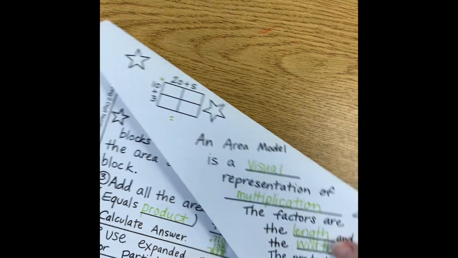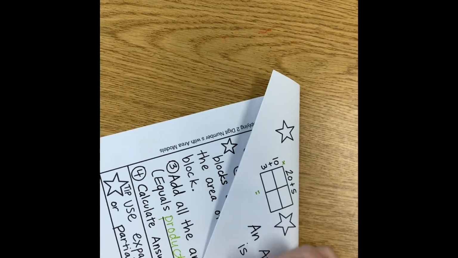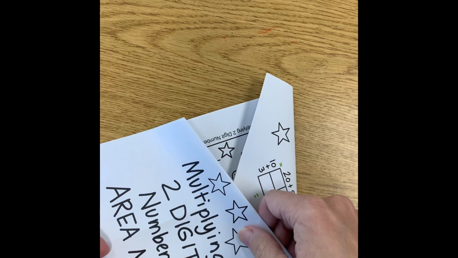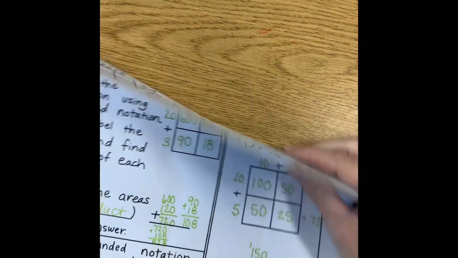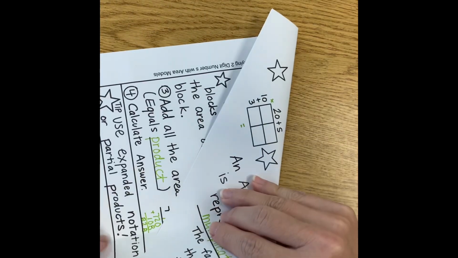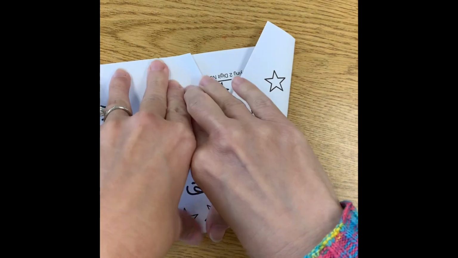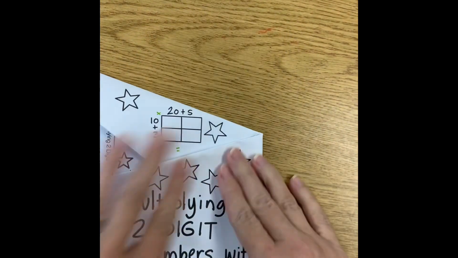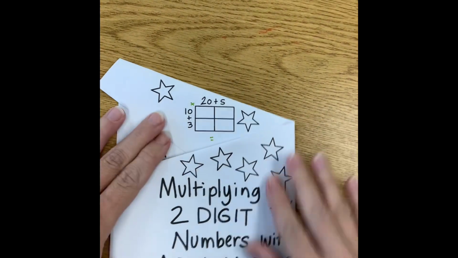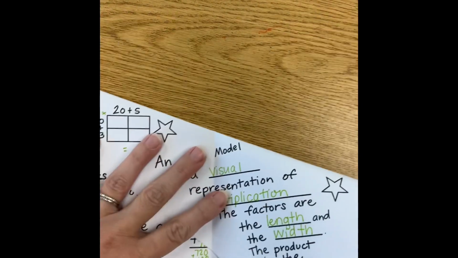Yes? Okay, so now you can see this other crease. Where we made that crease is where we're going to fold. Let me show you again. Where we made this crease is where we're going to fold. So it comes over just like that. And that's it. Okay, so we got boom, boom, boom, boom.